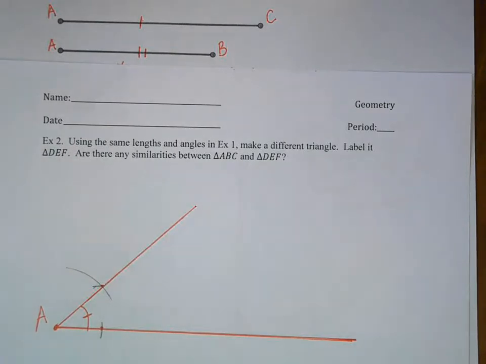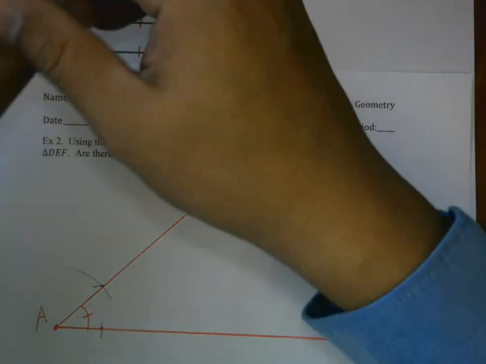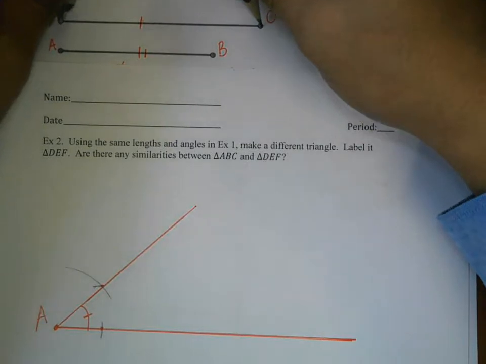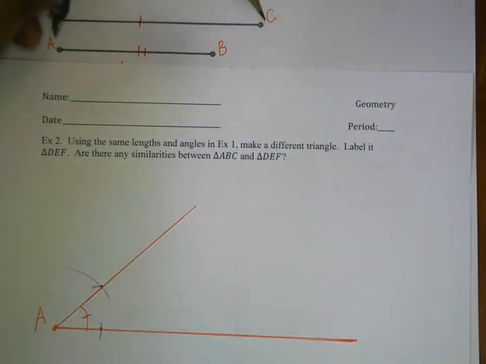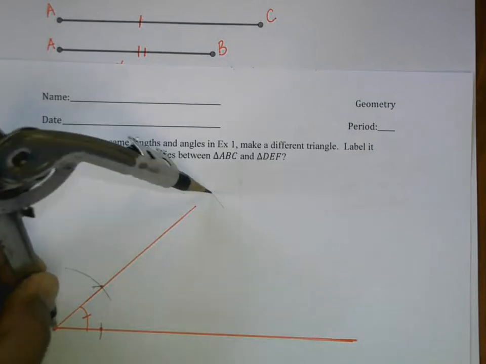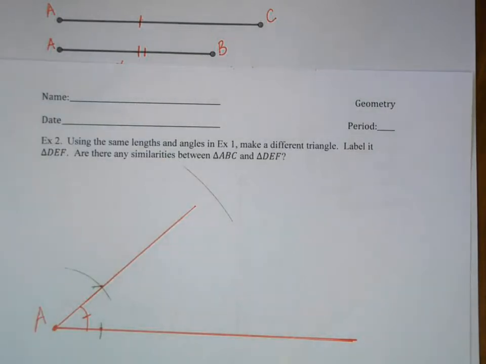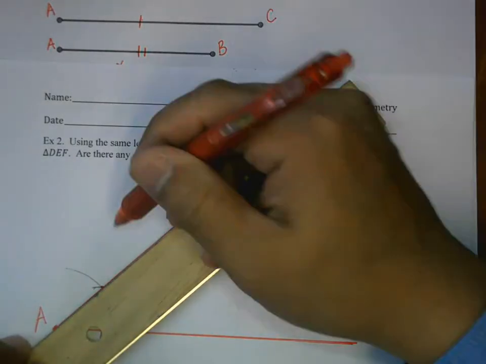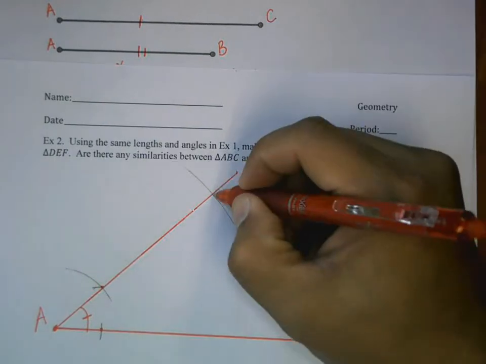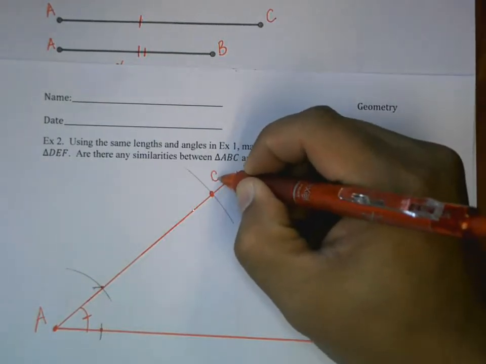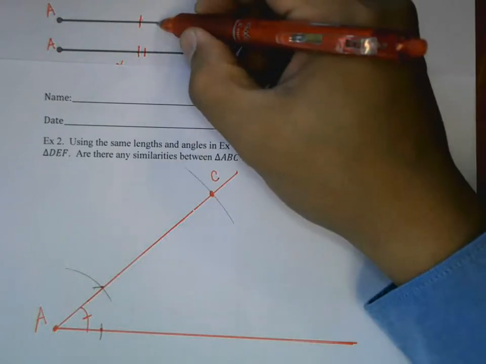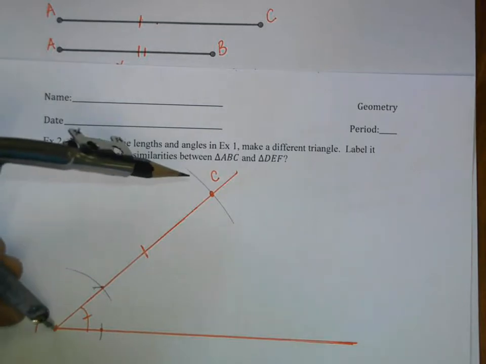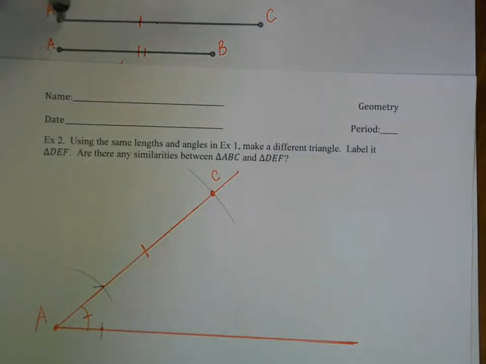Alright, so what I'm going to do next is replicate AC. So I'm going to put the needle on A, the pencil on C, like so. Transfer it over. Draw myself a nice arc up there. Extend this side right here until it intersects that arc. And this is going to be the location of point C. So this segment AC and this segment are also congruent because we constructed it that way.